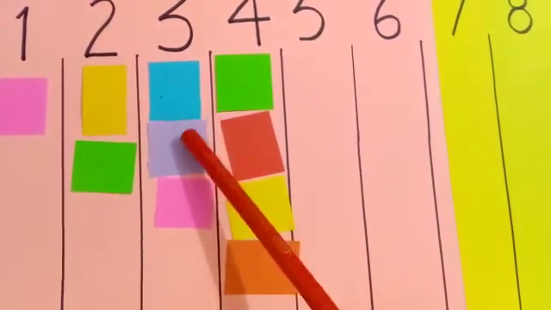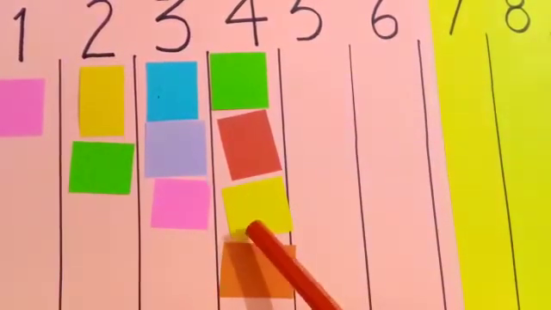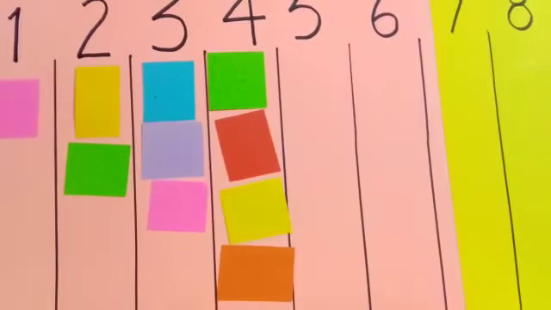There are 1, 2, 3, 1, 2, 3, 4. Our next number is 5.